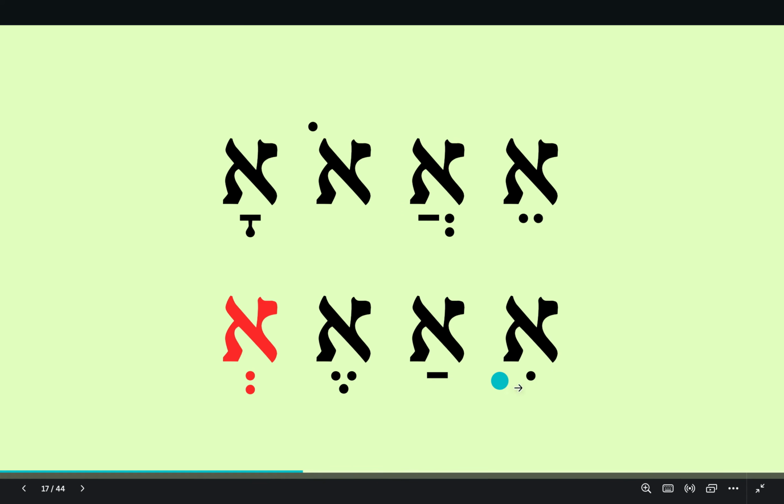Okay, here's our vowels so far. A, O, E, E. Silent. Remembering shva is our syllable boundary, ends a syllable.